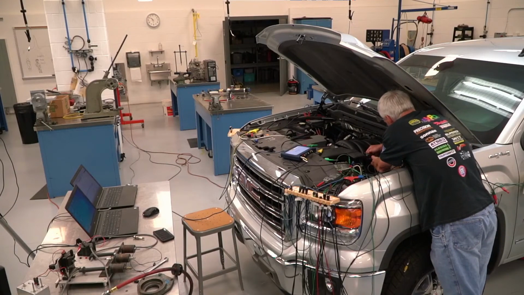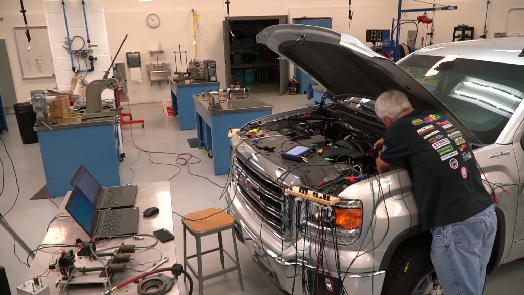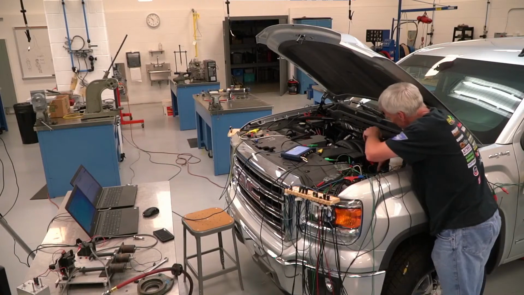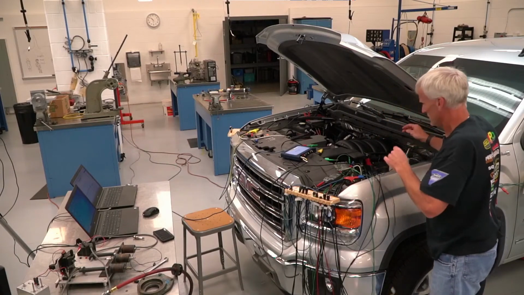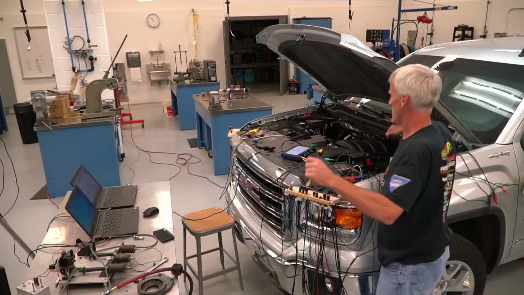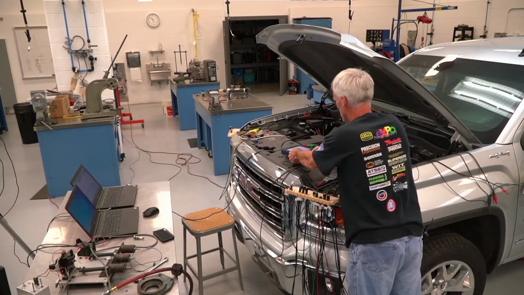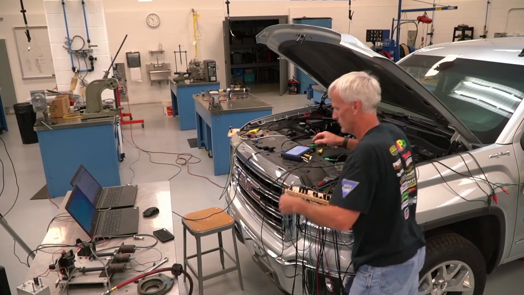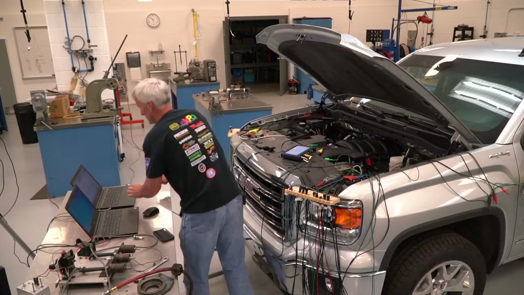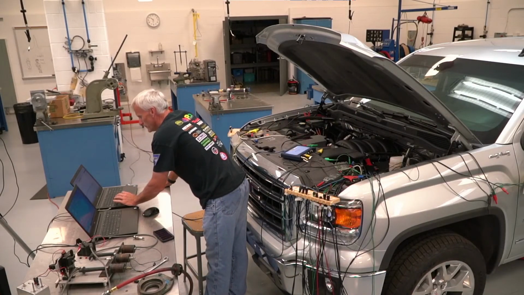I'm just going to pick a wire. Set it on the 20 amp scale, zero it out. Hook it up to channel B on my Pico. And we'll turn B on to the amp clamp.